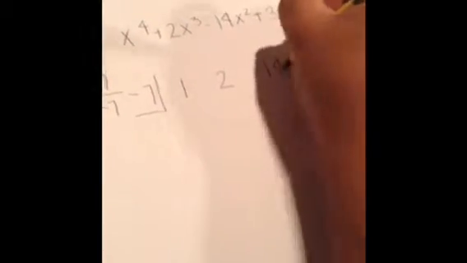Okay, with synthetic, it's much simpler. The first thing you have to do is find out what x equals. So you would set the divisor equal to 0, making x equals negative 7. Okay, and then you put the negative 7 in the box. Then you would have to bring all the coefficients down. So it would be 1, 2, negative 14, 39, negative 70.